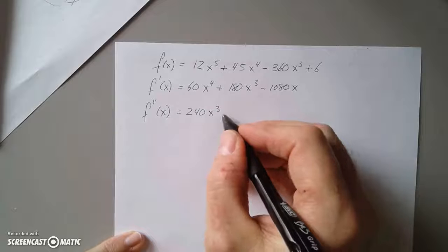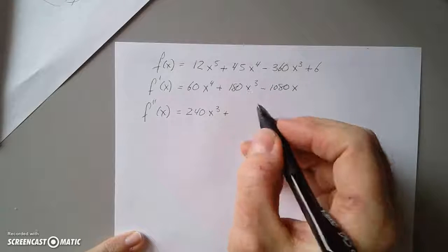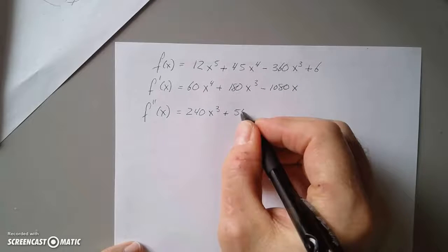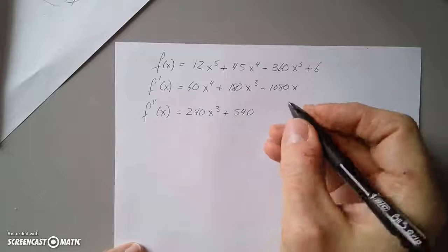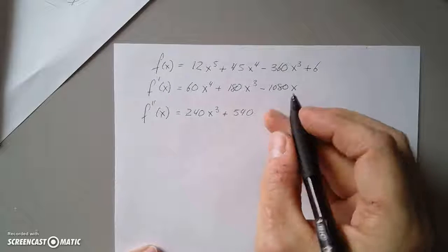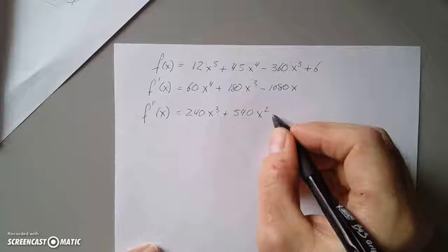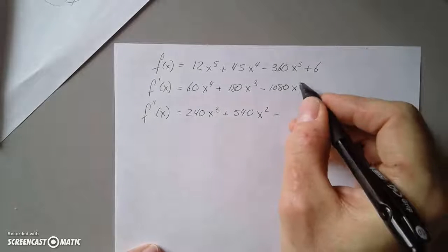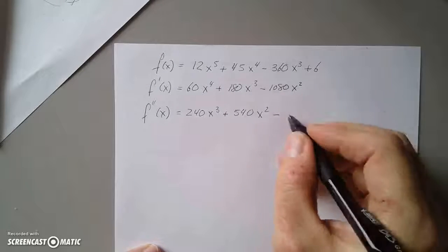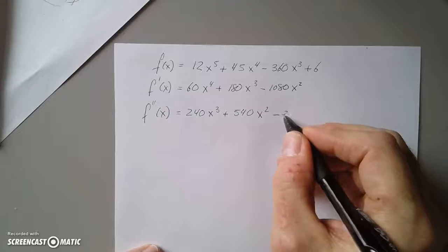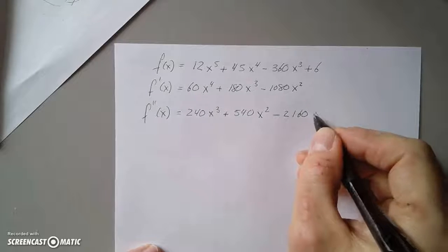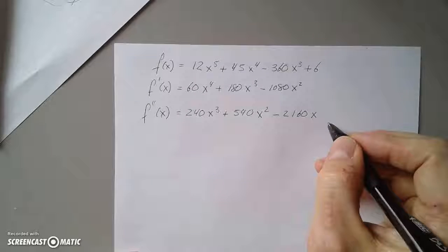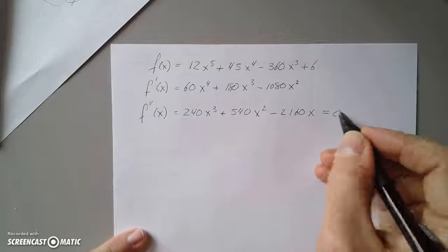So then the second derivative: 240x cubed plus 540, I think. Yep. X squared minus, oops, I forgot a squared here. Minus, whatever, 2,160x. And so we want to set this equal to 0.